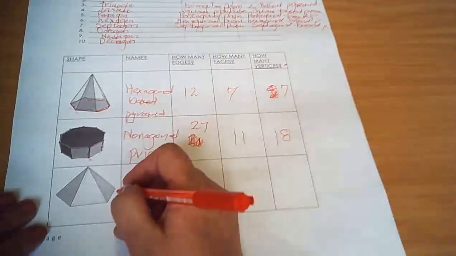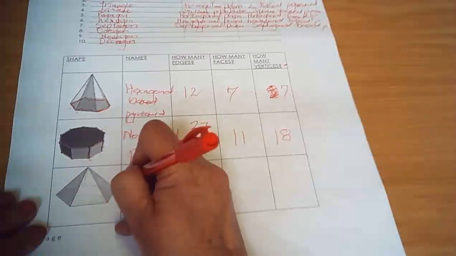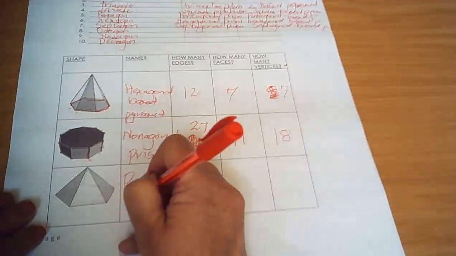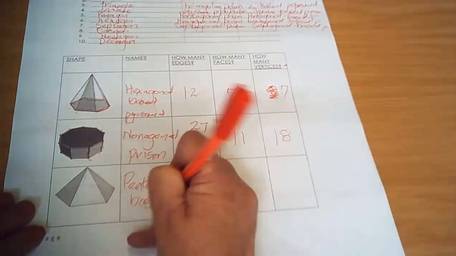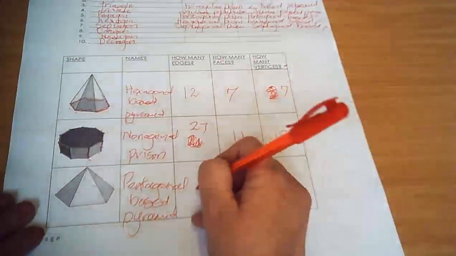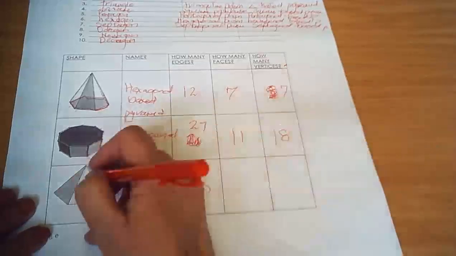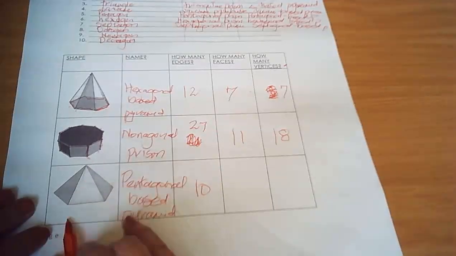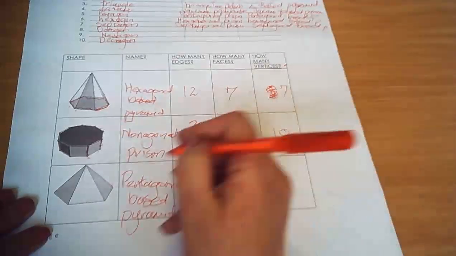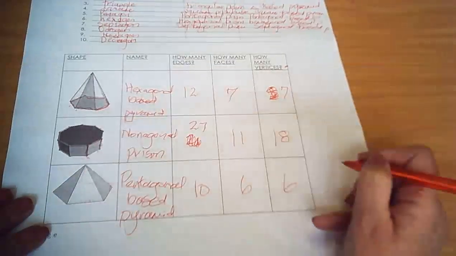Okay. The next one is 1, 2, 3, 4, 5. So pentagonal based pyramid. Okay. How many edges has it got? They're 5 and 5, so 10. How many faces? There's a base, so 1 base, and 5 sides, so 6. How many vertices? 5 around and 1 at the top, so 6.